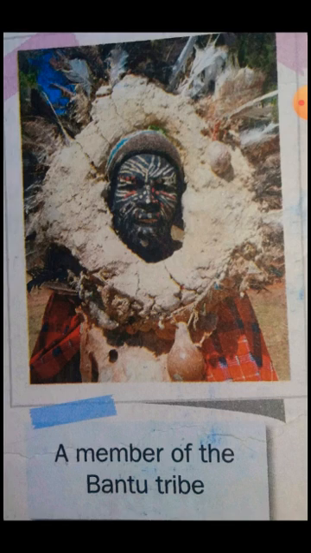Most of them practice shifting agriculture. Under this system, they clear a piece of land by burning. Then they grow crops on this land for 2-3 years, after which the fertility of the land diminishes and they move to a new area.